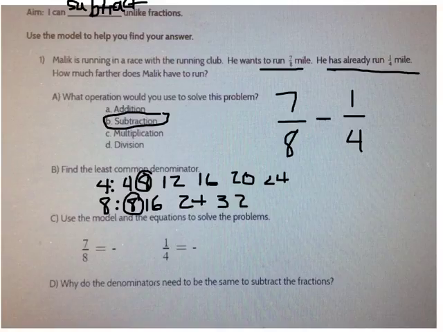Now I can change each fraction so that the denominator is 8. 7 over 8 already has a denominator of 8, but 1/4 does not. How can I multiply 4 to get to 8? 4 times what is 8? 4 times 2 is 8, so I need to multiply my numerator times 2 as well. What's 1 times 2? It's 2, so 1/4 is equal to 2/8.